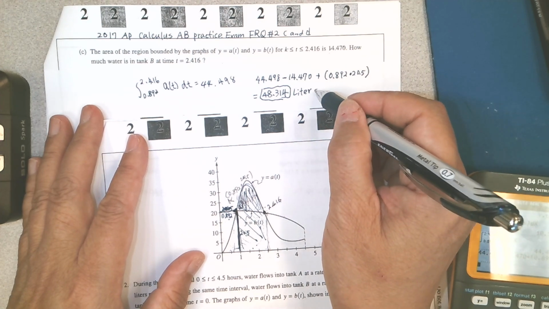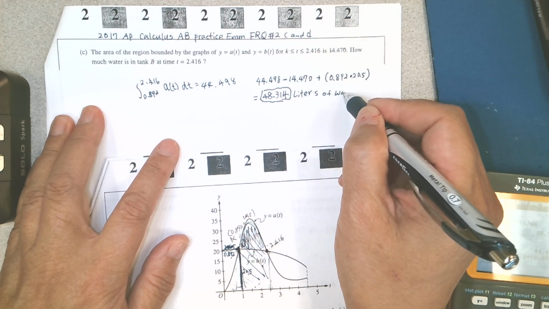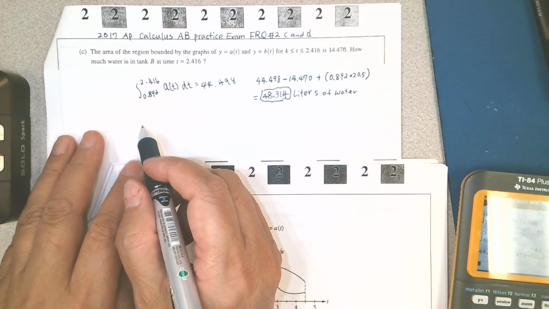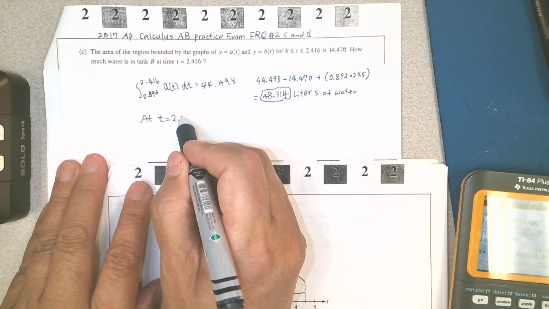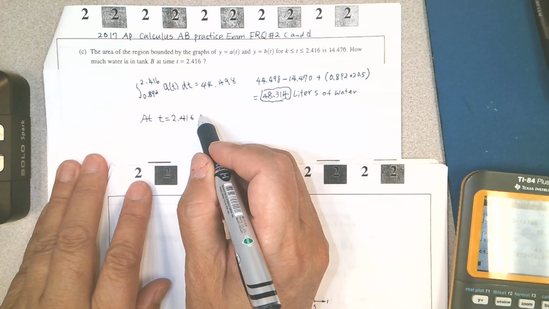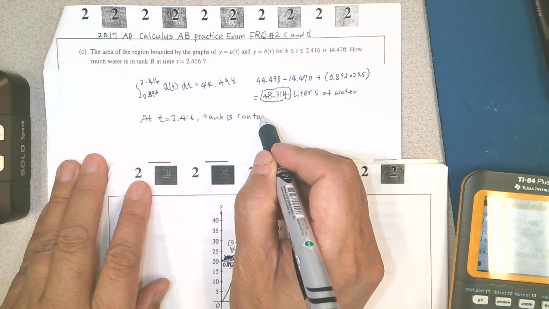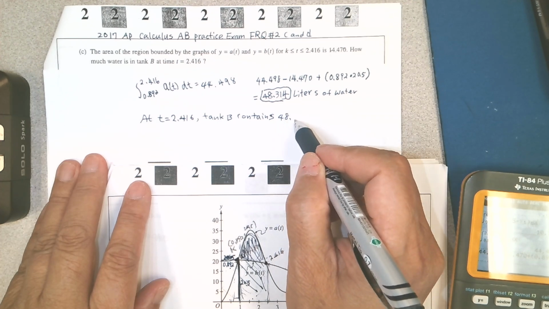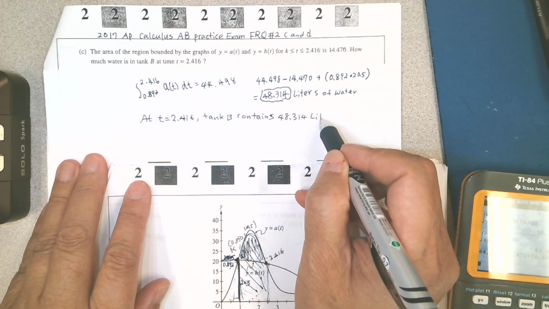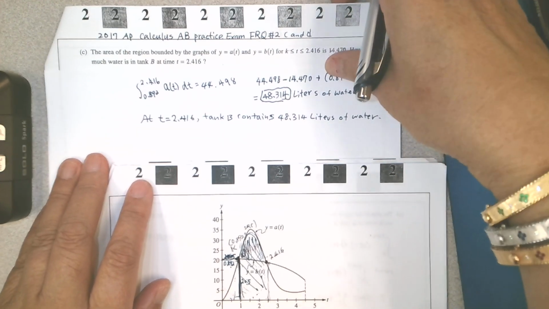So I need to write the answer there. At t equal to 2.416, tank B contains 48.314 liters of water. That's it. And then let's go to part D.